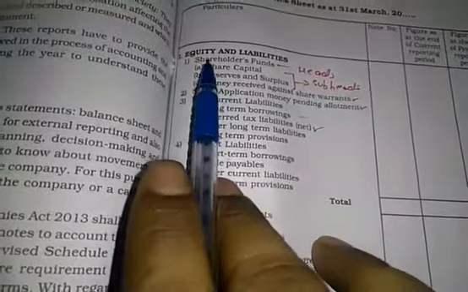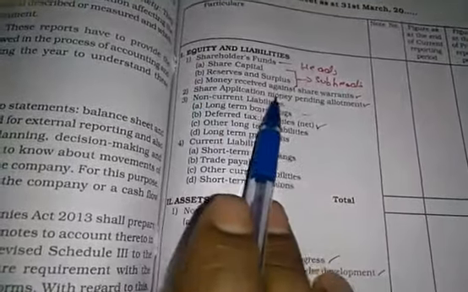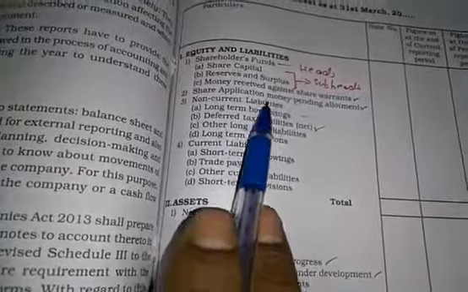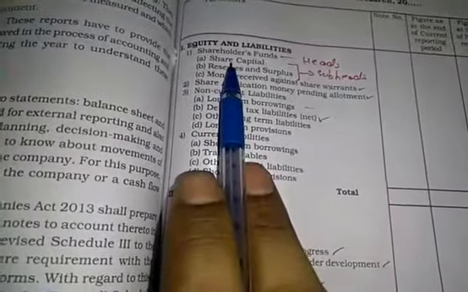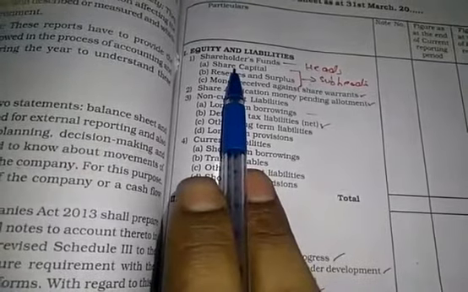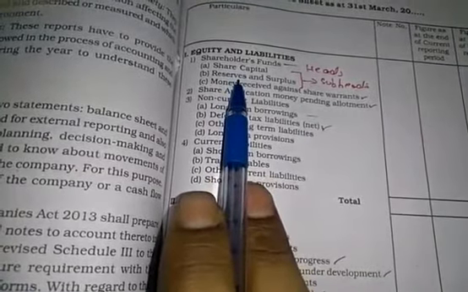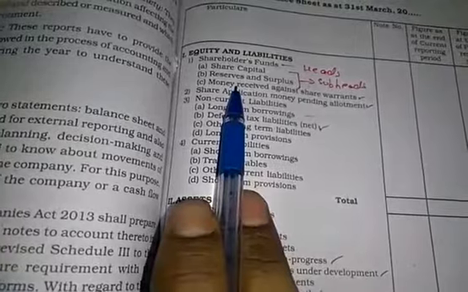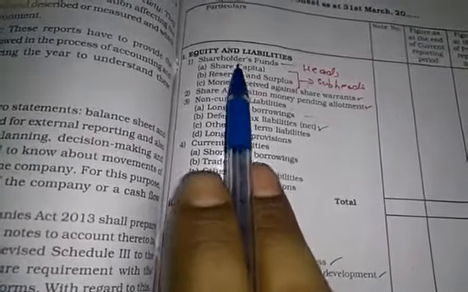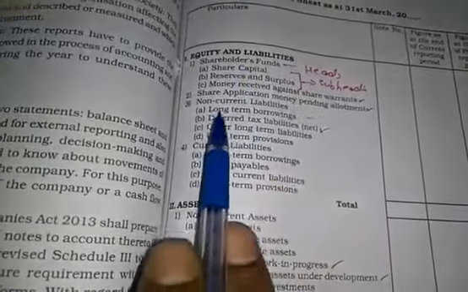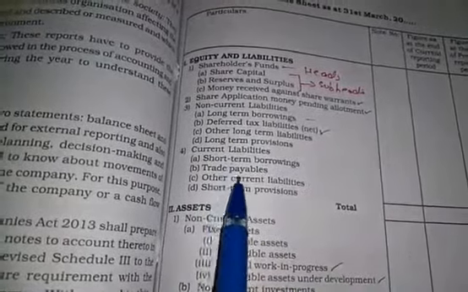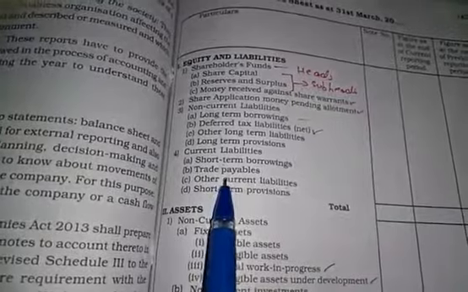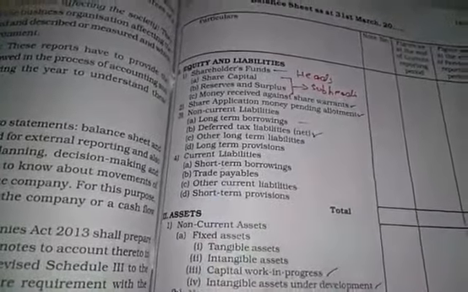So these are the heads: shareholder fund, share application money pending allotment, non-current liabilities, and current liabilities. And these are the subheads of shareholder fund: share capital, reserve and surplus, money received against the share warrant. Now in the next, we are going to explain the asset side.